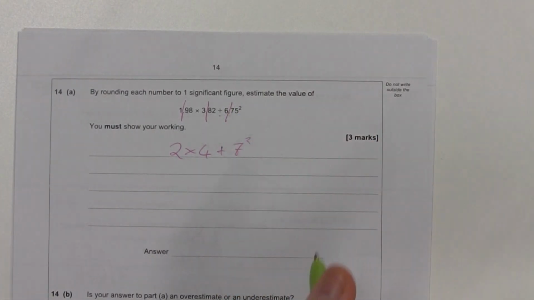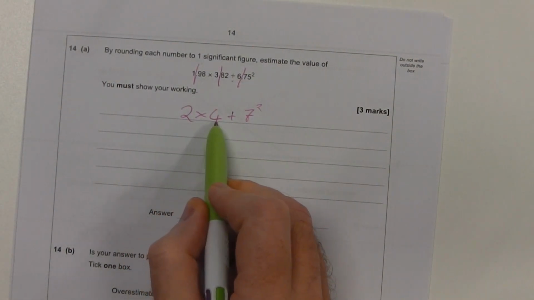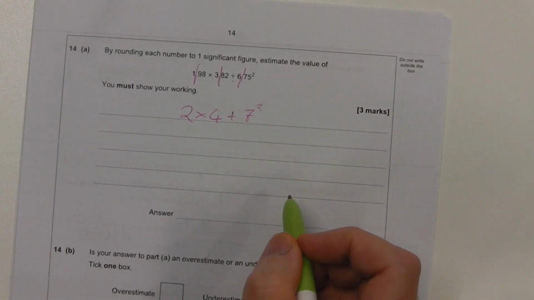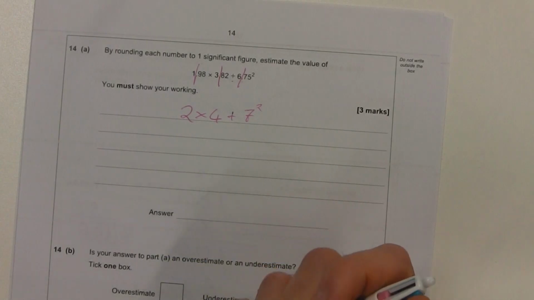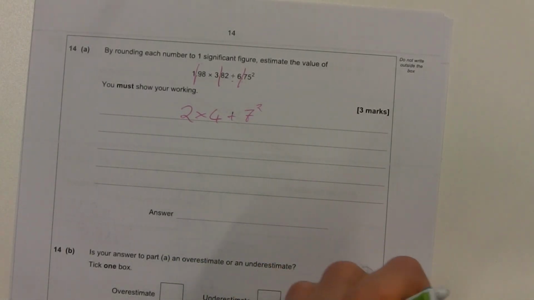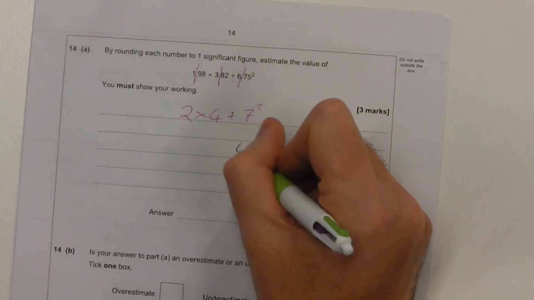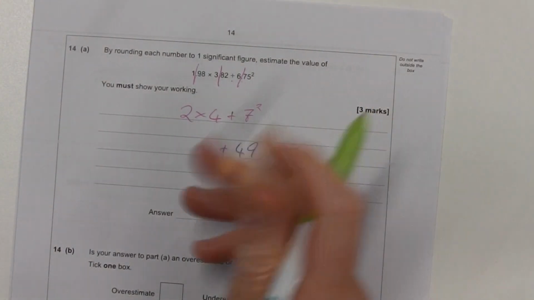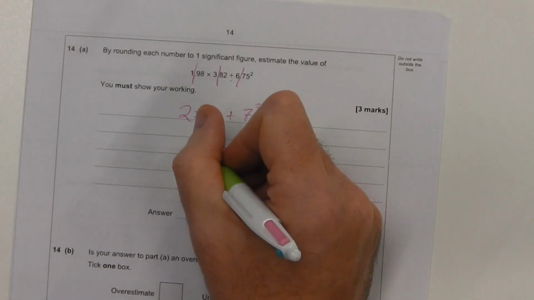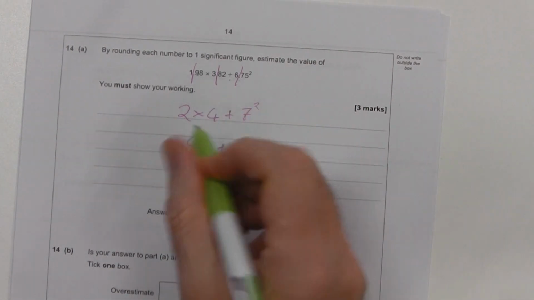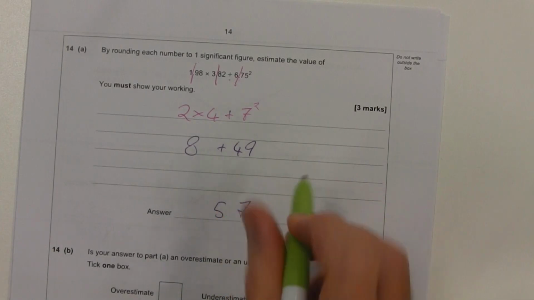And it's 7 squared. Okay, so what we're going to be doing is 2 times 4 plus 7 squared. And of course we think BIDMAS here, so we're going to do multiplication first. Well, actually we don't. Let's be strictly true here. We do the indices first. So 7 squared gives us 49, which we're going to then add to whatever the multiplication is. And 2 times 4 gives us 8, and 8 plus 49 gives us 57.